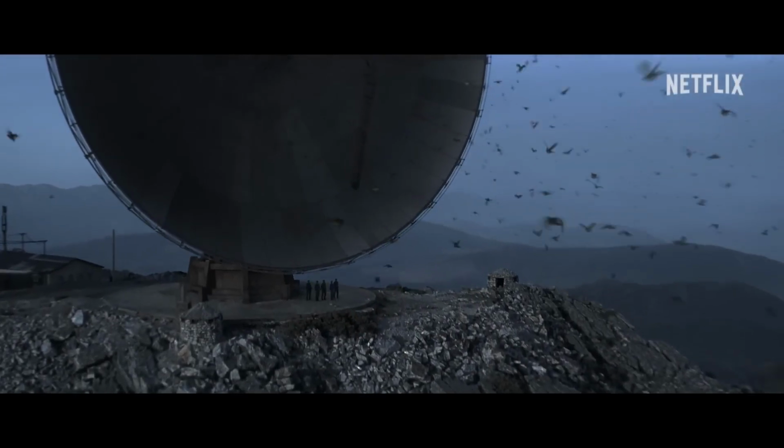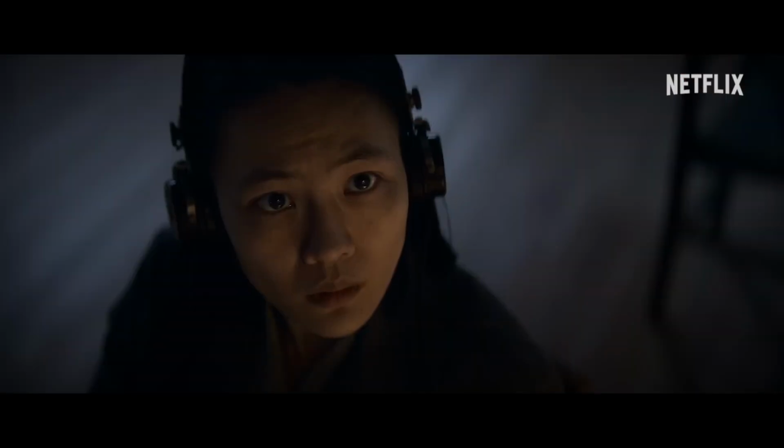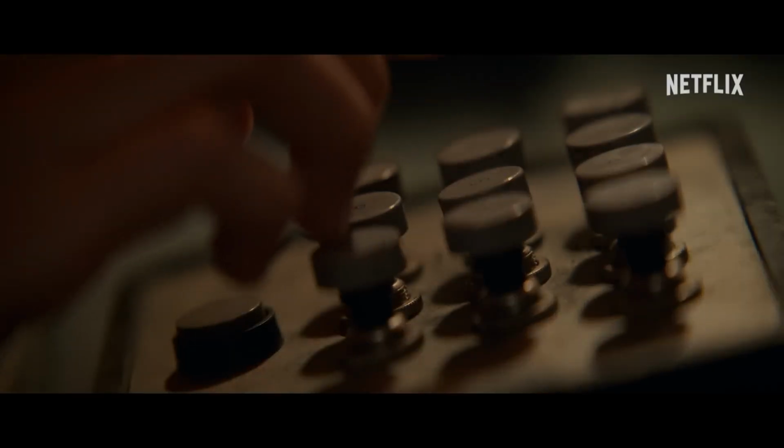Back in 1977, they detected a sequence, called it the wow signal. What's it say?